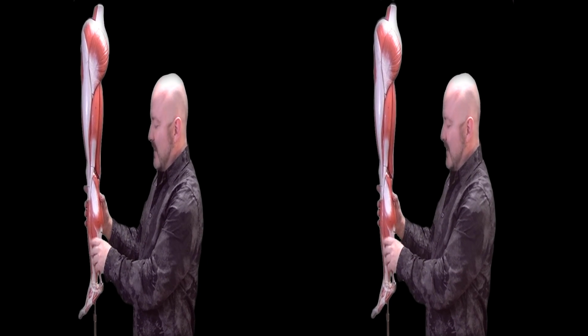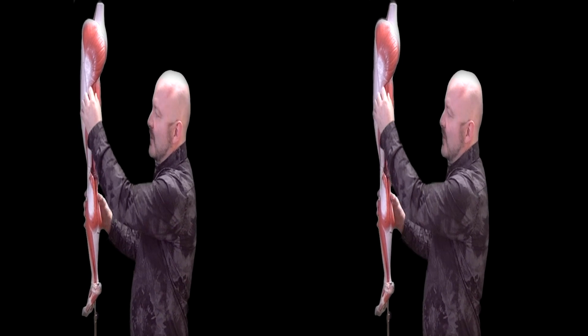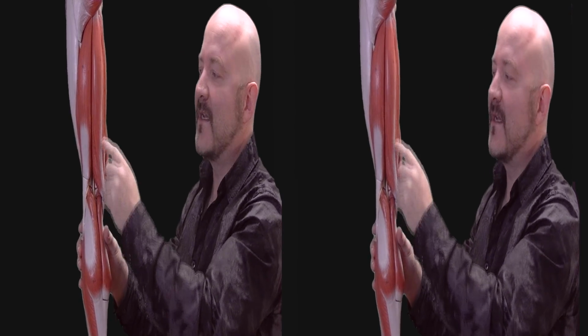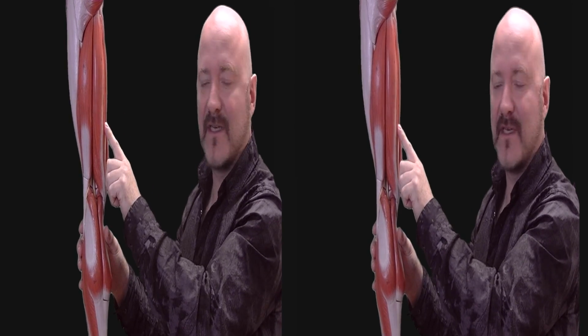Let's start with the lateral side. Over here is a large muscle on the lateral side of the thigh that helps you to flex your leg. This muscle is called the biceps femoris. And on this side, on the medial side, we have two muscles that help you to flex the leg. There's one on top, which we call superficial, and there's one underneath, which would be the deep one.